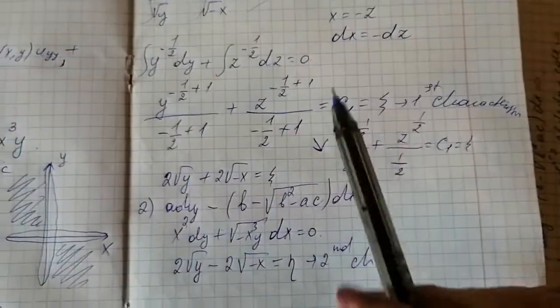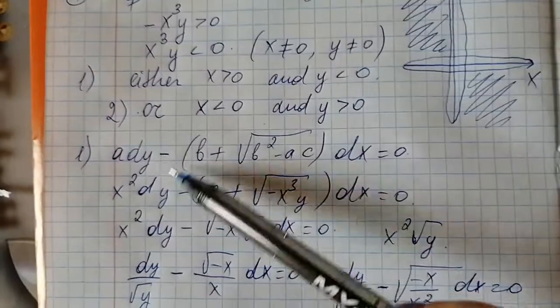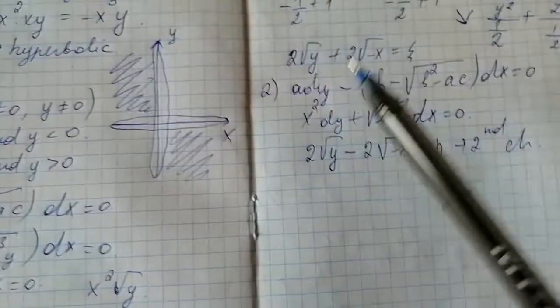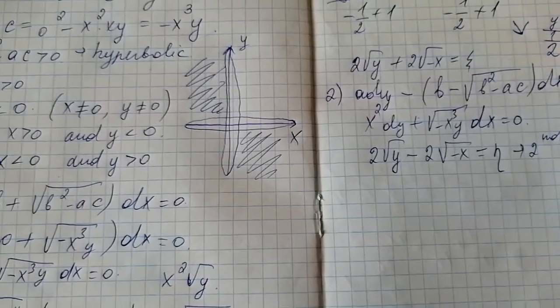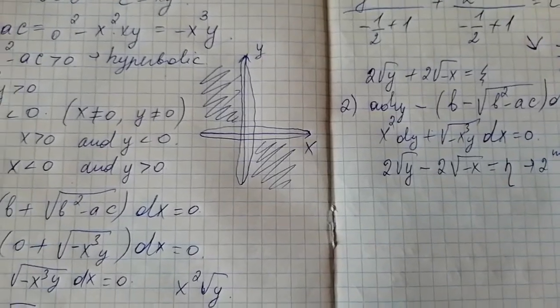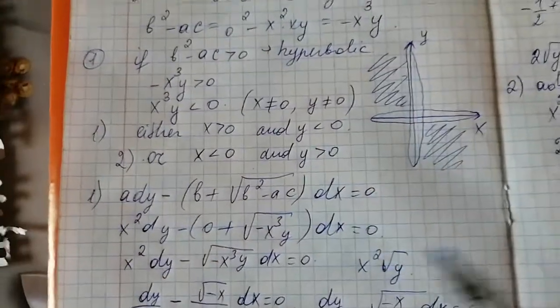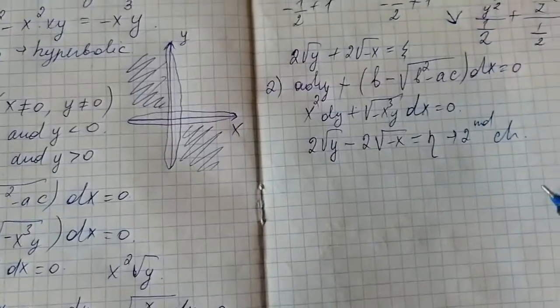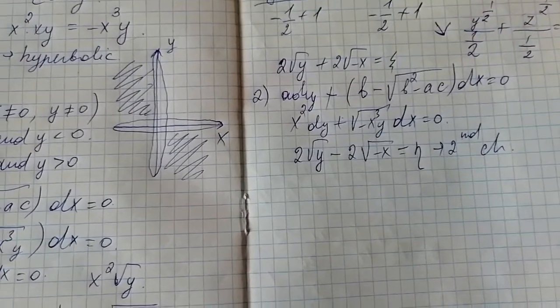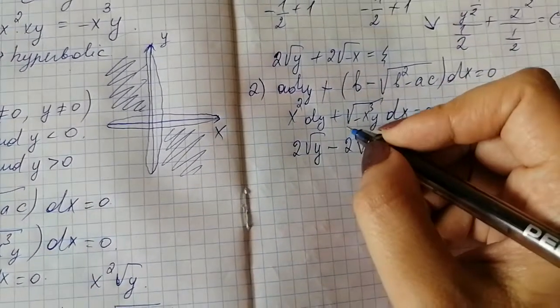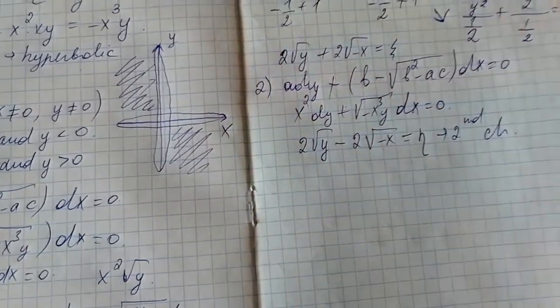Because here there is a negative sign, sorry, here plus, then it will be negative, yes.